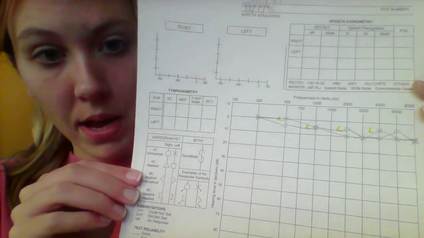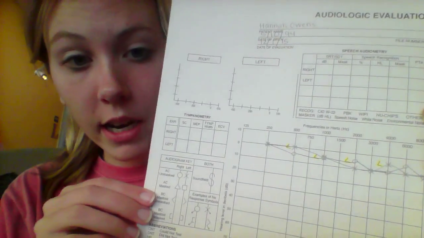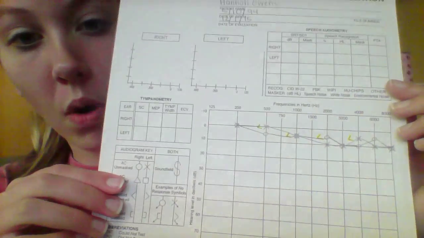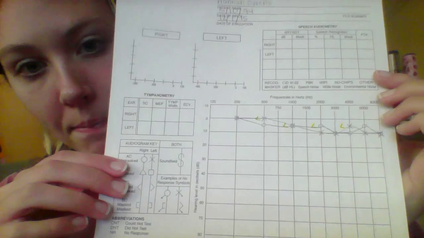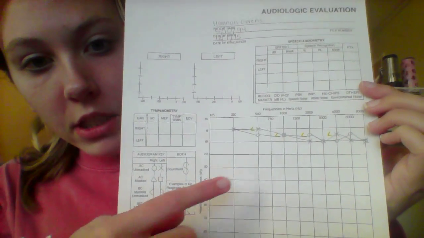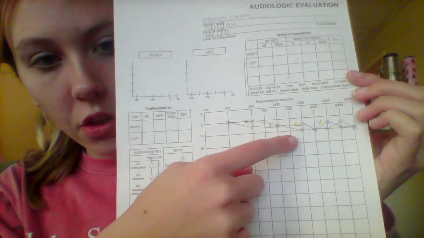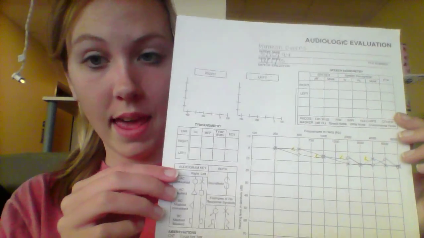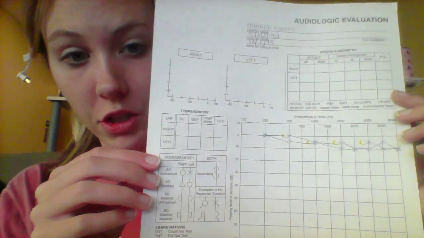And so that's a little bit of a different way that we can test hearing, but it can help us test just the inner ear independently, and that can help us determine what type of hearing loss someone might have. And so, as you can see, her bone conduction thresholds are also all at normal levels, and so this means that her inner ear is functioning properly.